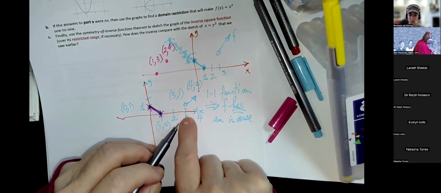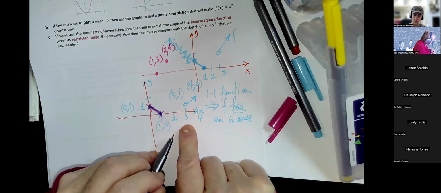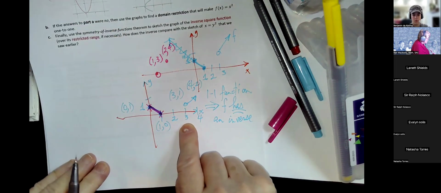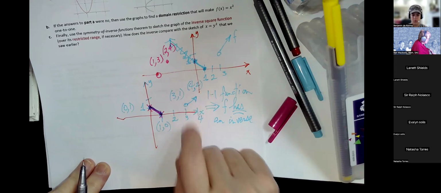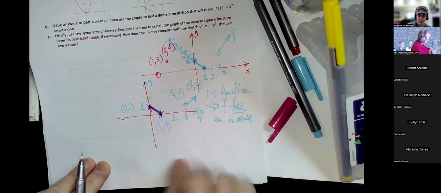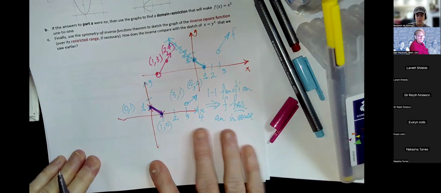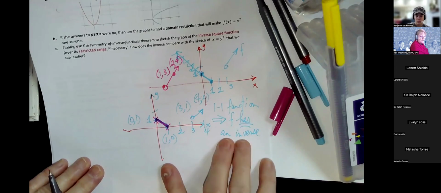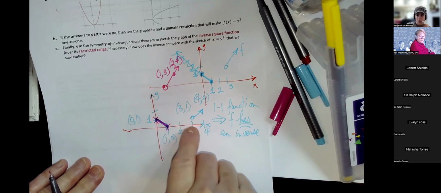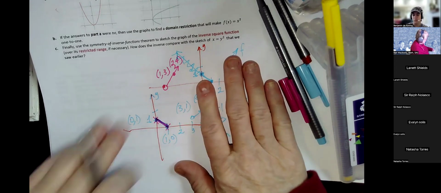And then was the function defined at 3, 1? No. Okay, so I needed to make that an open circle. And then what did the function do as it went through 4, 2? Continued on forever. That's right. So we're going to do the same thing, but with 2, 4. So this purple is the inverse. The blue is F. And now I'll show you the prettier picture.